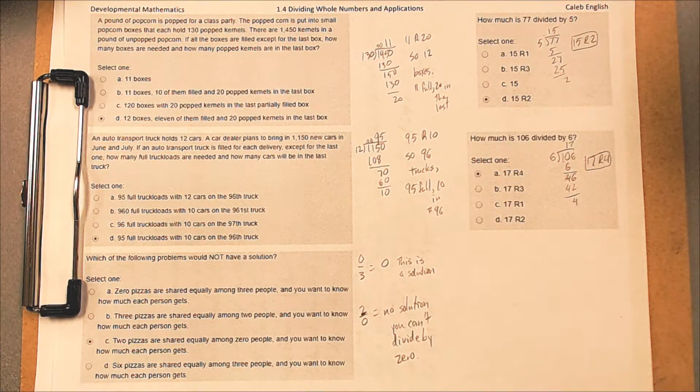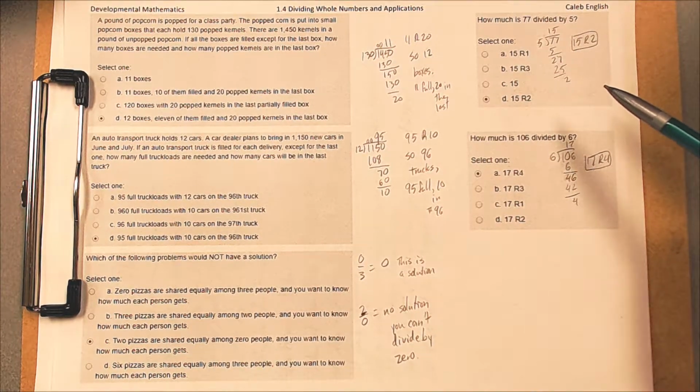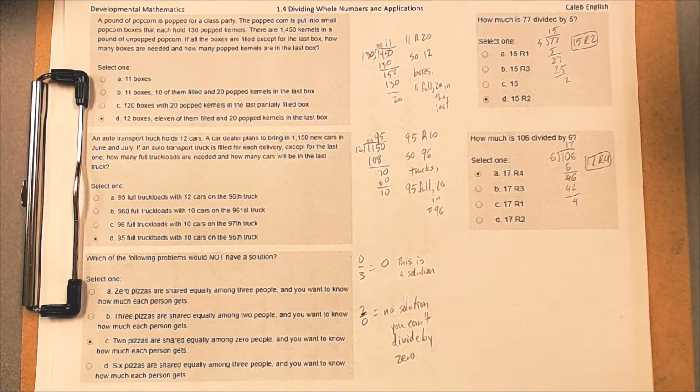These are some examples that seem to be giving the most trouble. So we'll start with the first one. A pound of popcorn is popped for a class party. The popped corn is put into small popcorn boxes that each hold 130 popped kernels. There are 1,450 kernels in a pound of unpopped popcorn. If all the boxes are filled except for the last box, how many boxes are needed and how many popped kernels are in the last box?